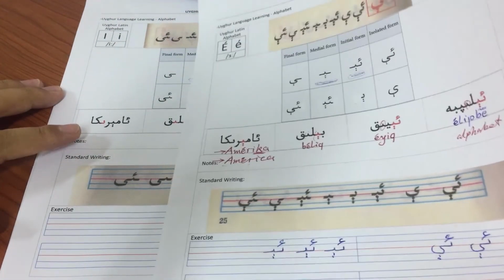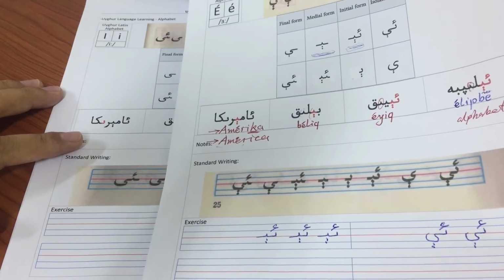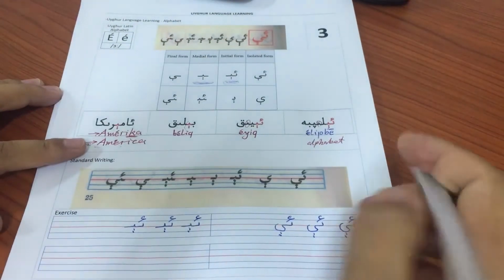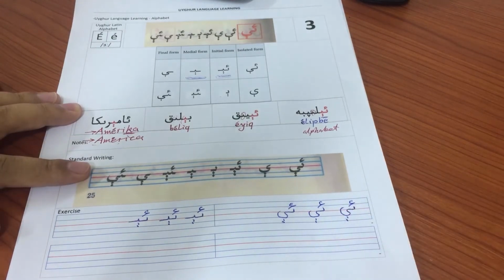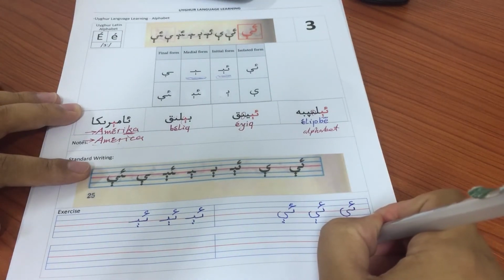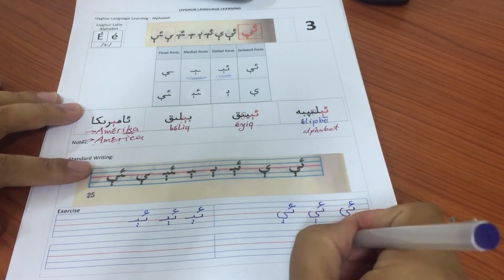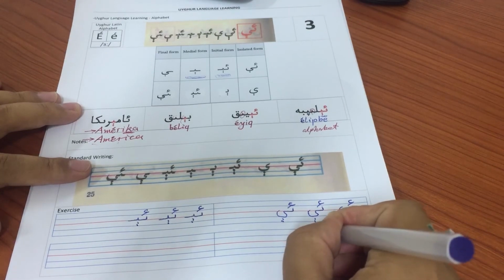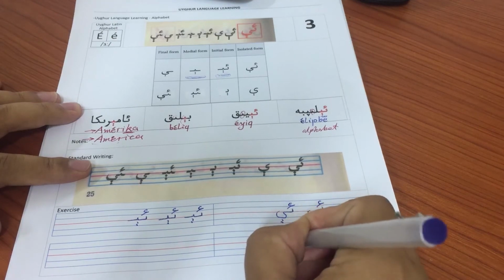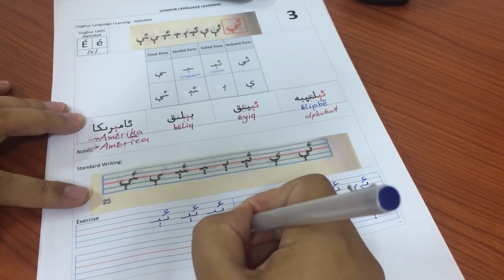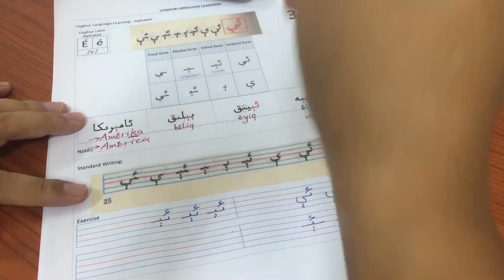If the letter includes 2 dots, it is a. If not, it is e. And we also learned the middle form of a. And after that the final form of a here.